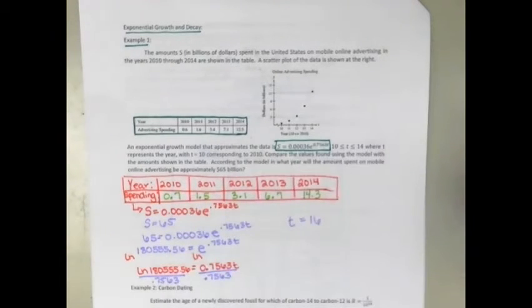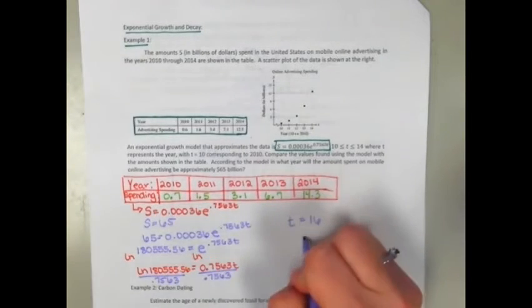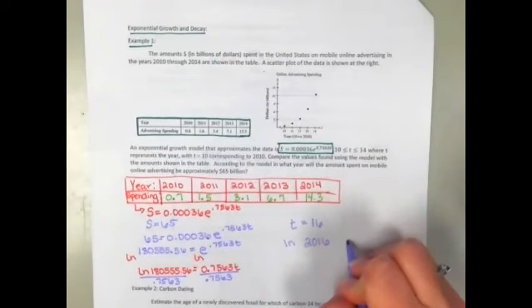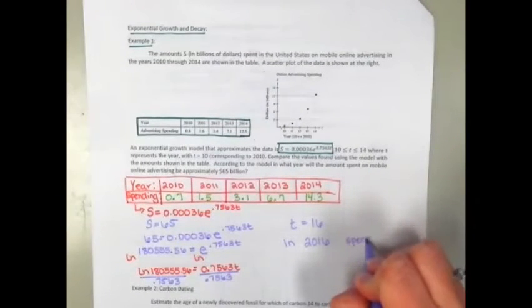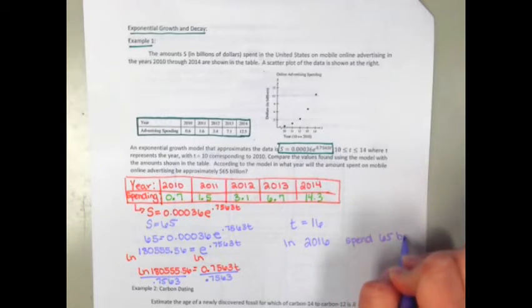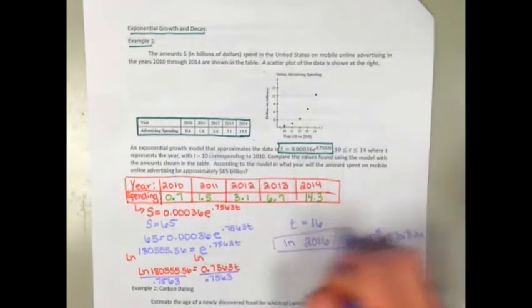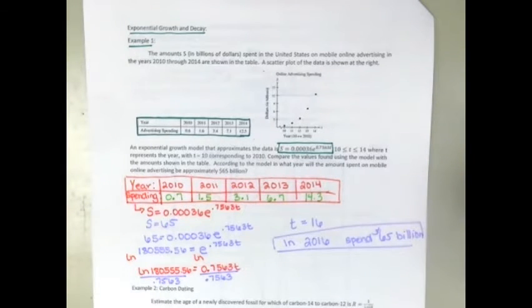So what year will we spend $65 billion on advertising online? 2016. So in 2016, they will spend $65 billion on online advertising based off of that model. Any questions with that? Make sense?